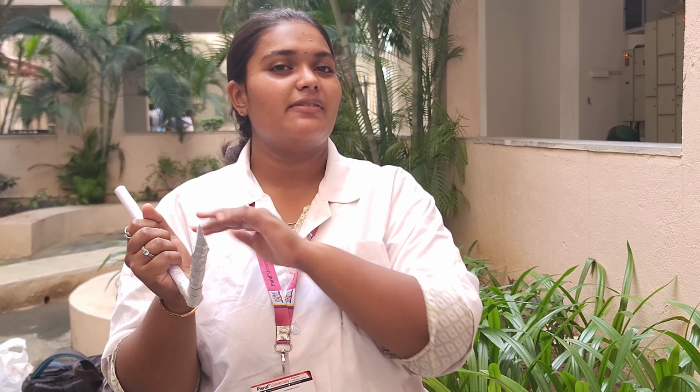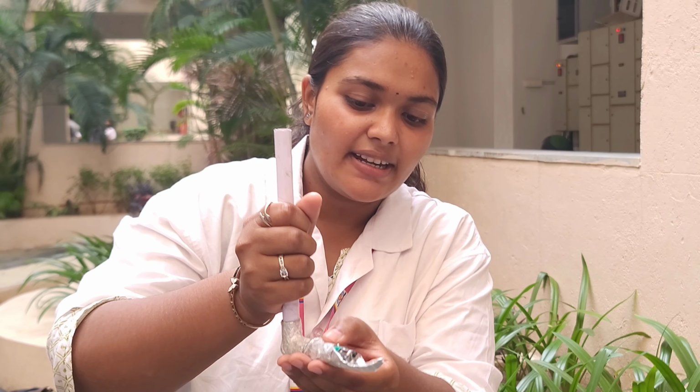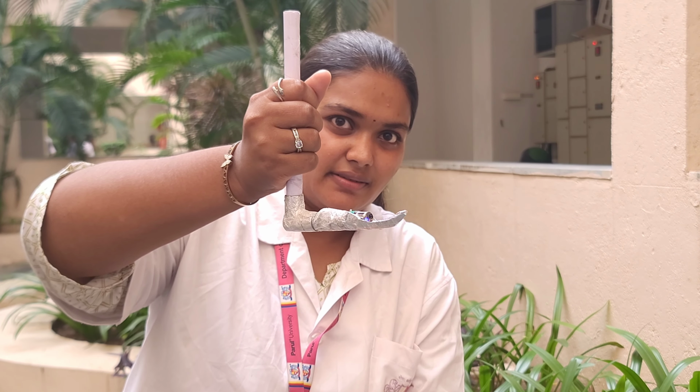Hold the scope with your dominant hand, whichever way you are comfortable. Usually it is held in the left hand, but I'm comfortable with the right hand, so I'm going to hold it in the right hand. It is inserted in your mouth from here, like this, and the light is switched on. Like this, it is inserted. This is the continuous process of intubation.